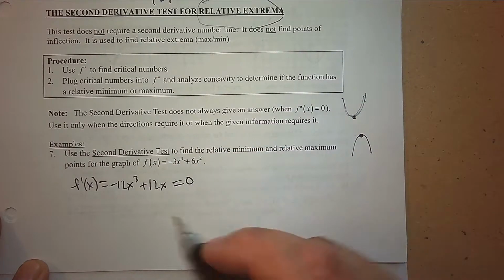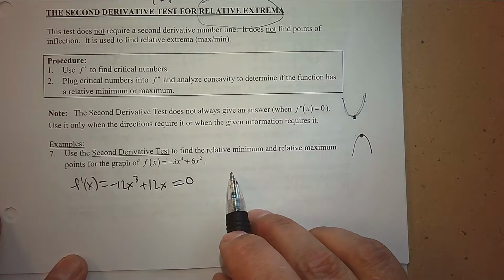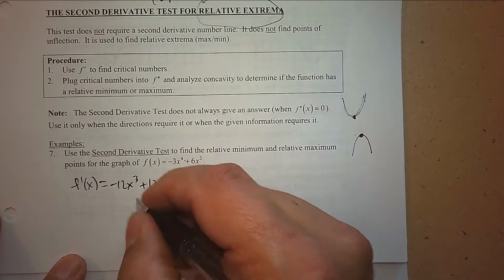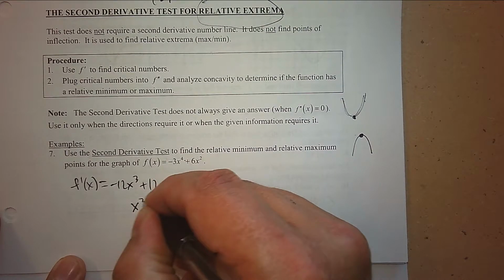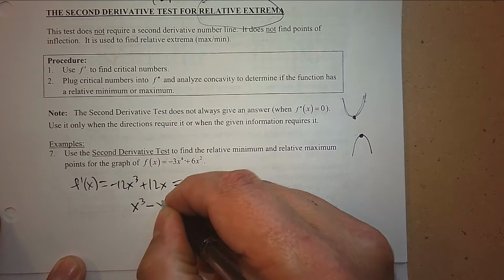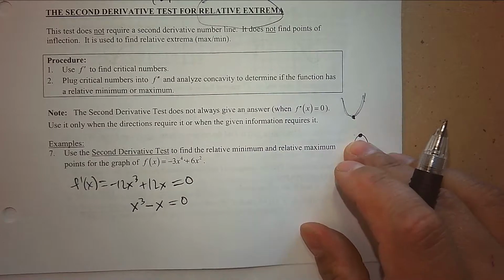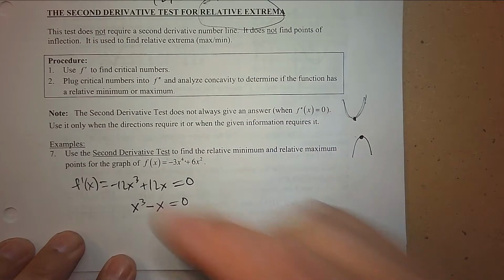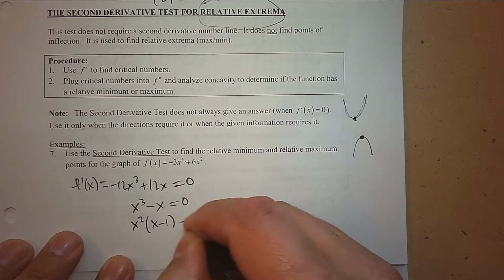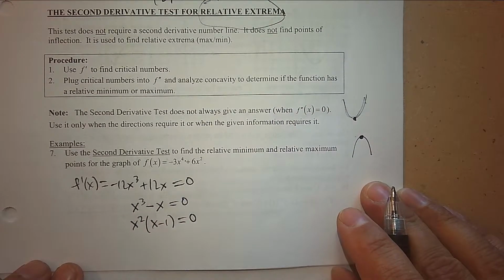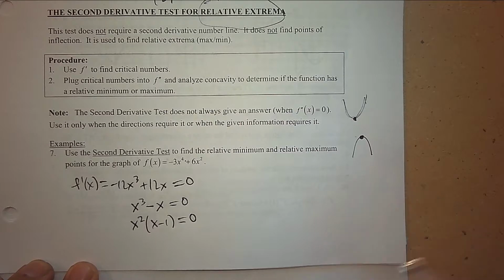What's an obvious thing to divide out? 12, sure. I'm going to divide out -12. So it becomes positive x cubed minus 1x is equal to 0. What do I do next? Factor. What do they have in common? What are the two answers for x?